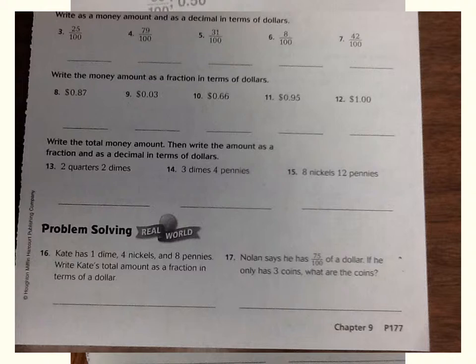For numbers 3 through 7, it says write as a money amount and as a decimal in terms of dollars. So it's not just asking for you to write as a decimal, you also have to write it as a money amount. So underline those directions. Money amount and as a decimal.